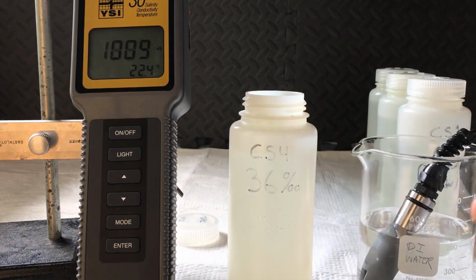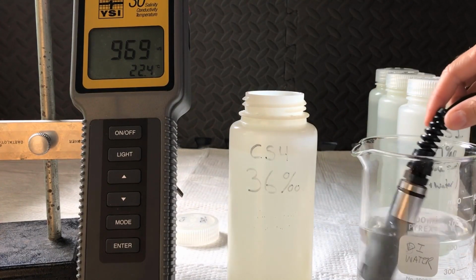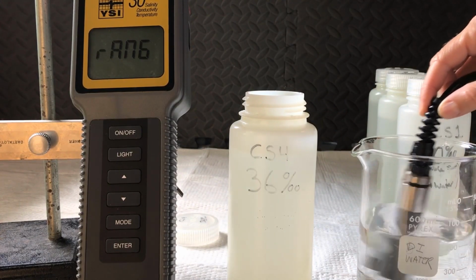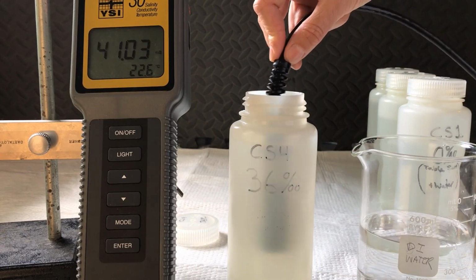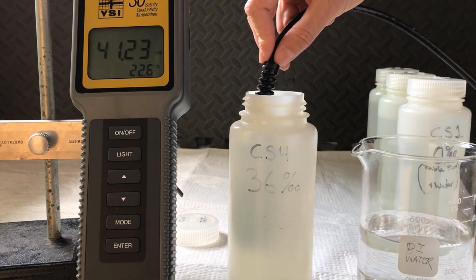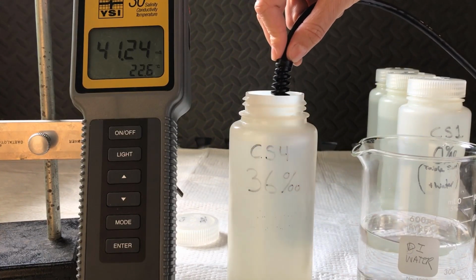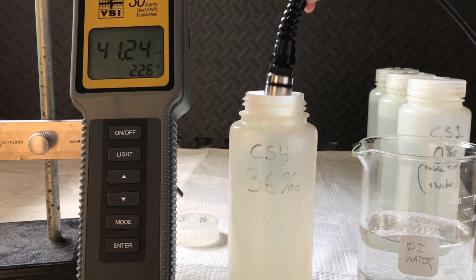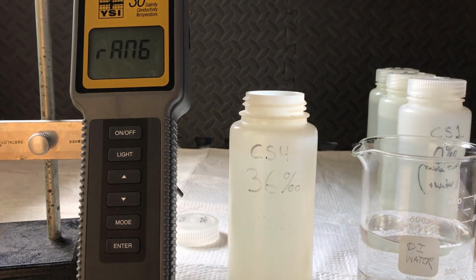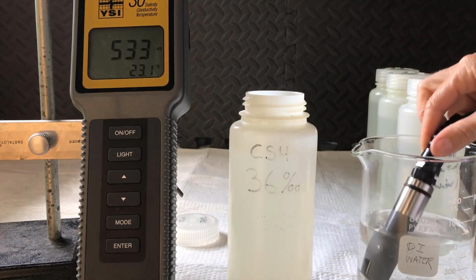Calibration standard 4 has a salinity of 36 parts per thousand salt. So the conductivity of calibration standard 4 is 41.24 millisiemens. Pause the video here and complete part A of your lab before moving on to complete part B.